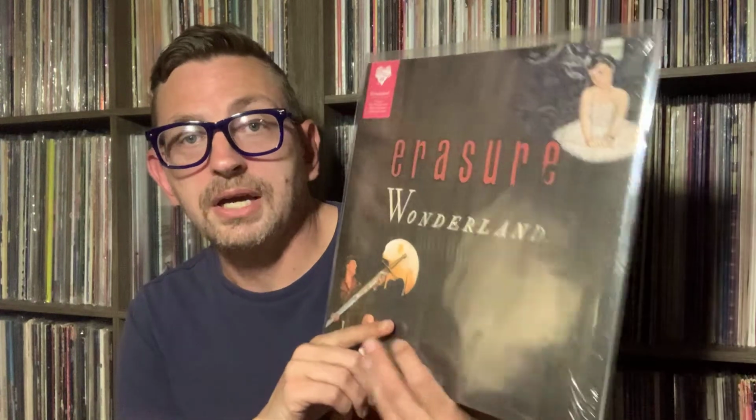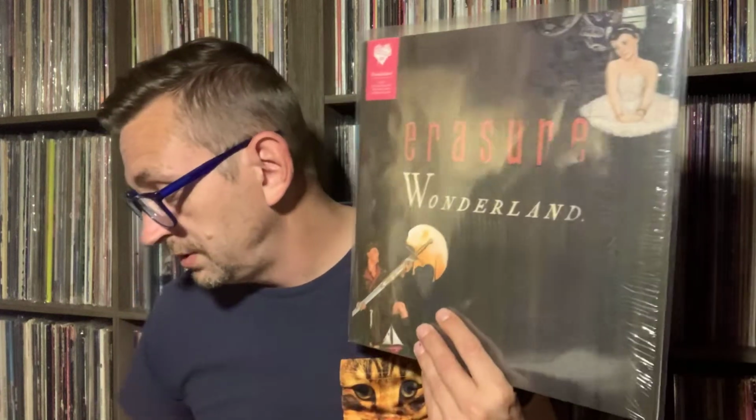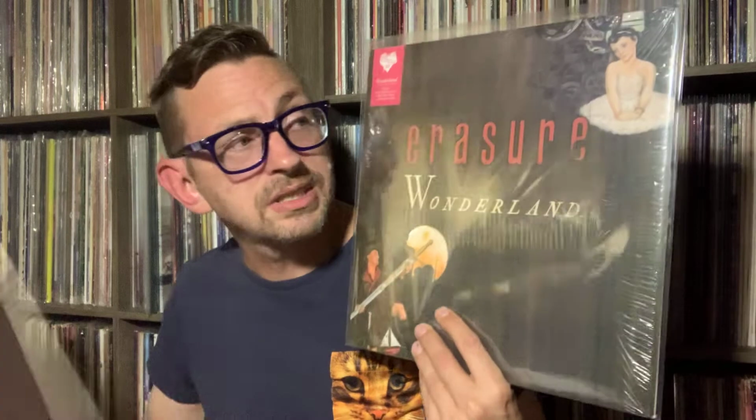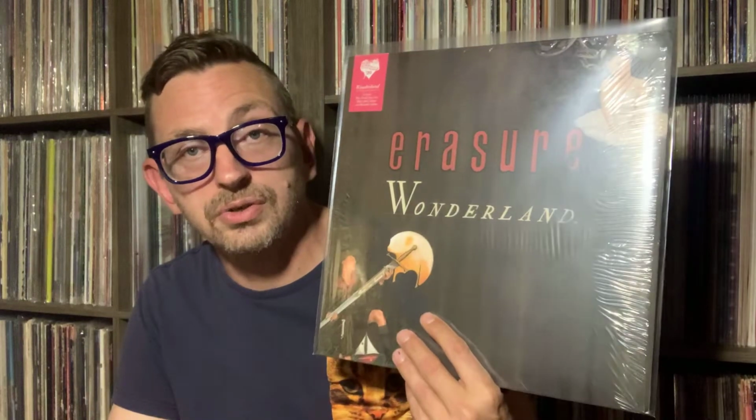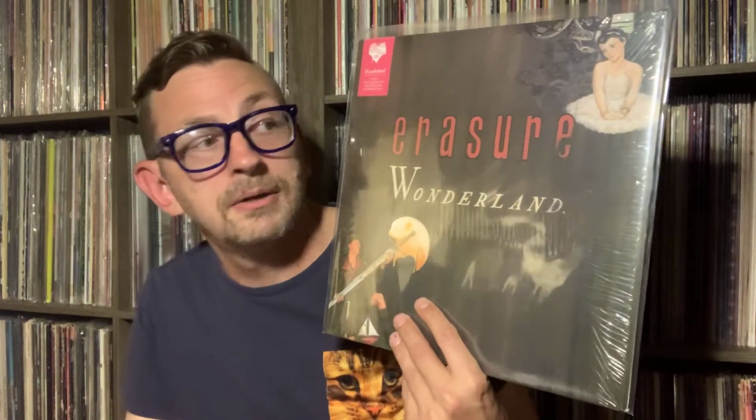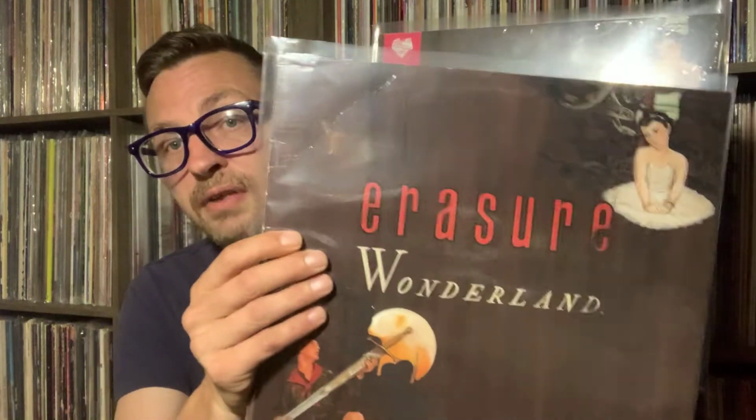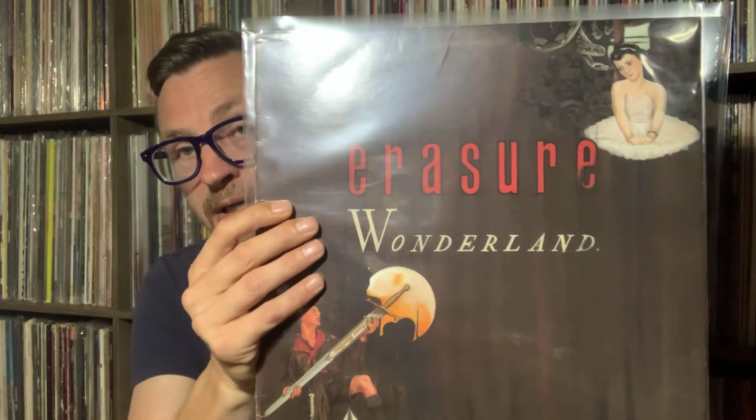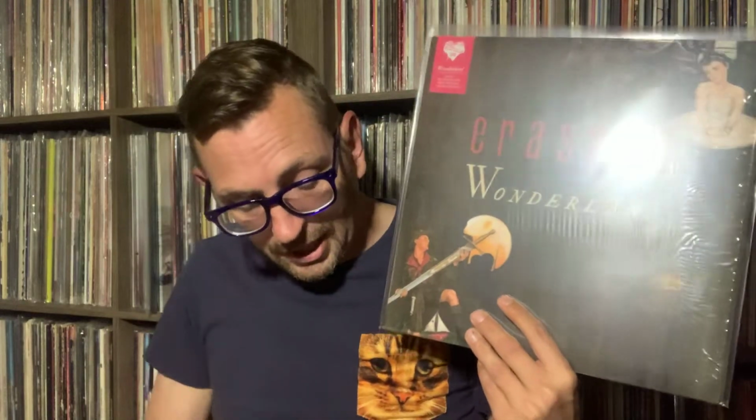So the first one that popped up, this is their 1986 debut. And this is Erasure's Wonderland. There are 2 versions of this. This is the 2016 reissue, but this is of the UK European pressing, and then I've got the US pressing. The US and Canada pressing are the same.